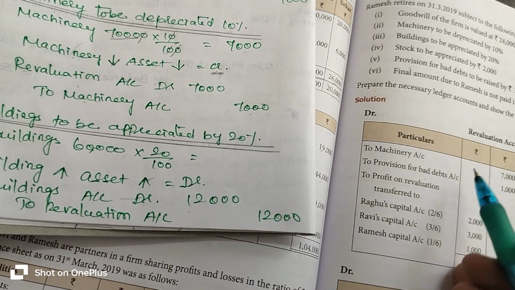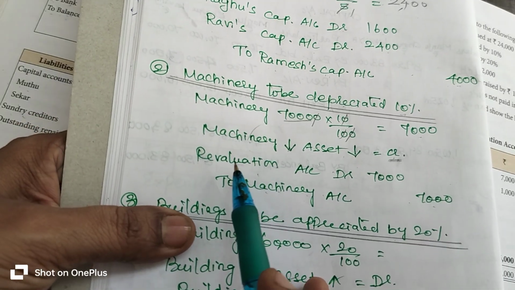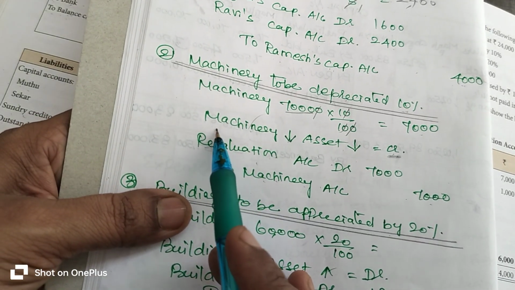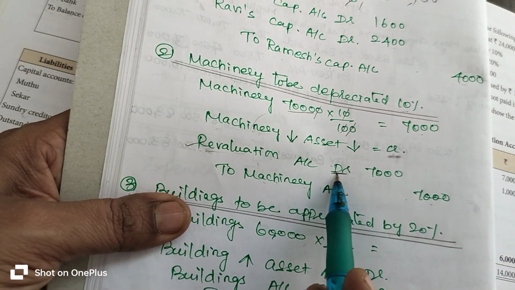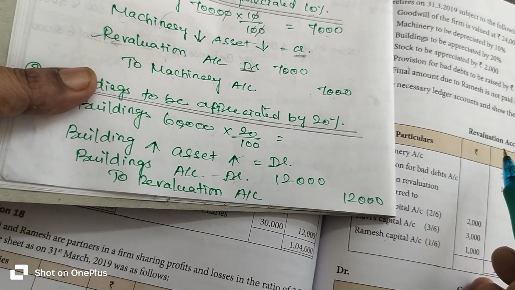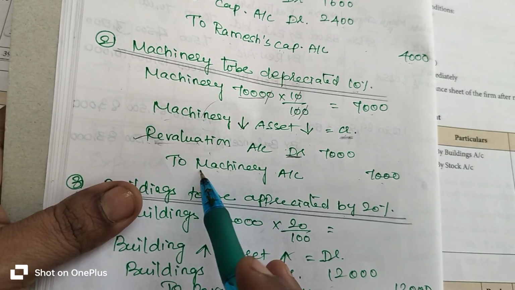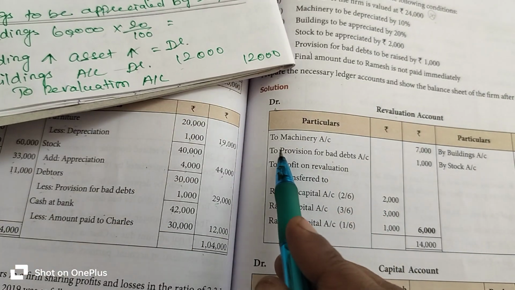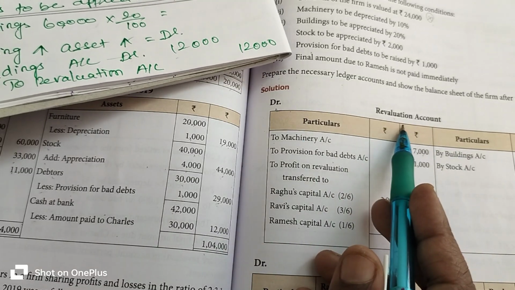So let's come to the revaluation account. We have to look at where the revaluation account appears in this transaction. Revaluation account appears on the debit side. So you go to the debit side of the revaluation account and enter the opposite account, that means machinery account. So we have entered to machinery account 7,000 rupees on the debit side of the revaluation account.